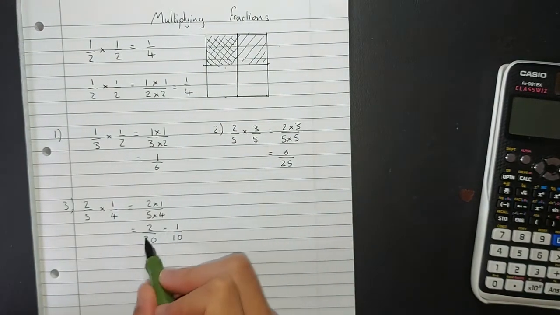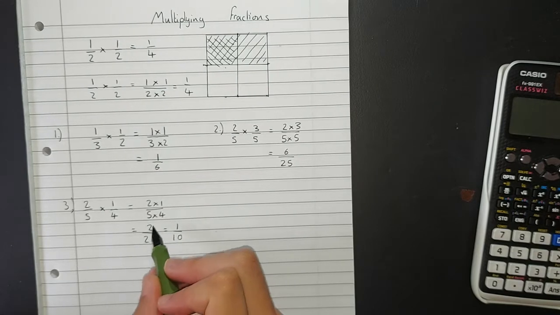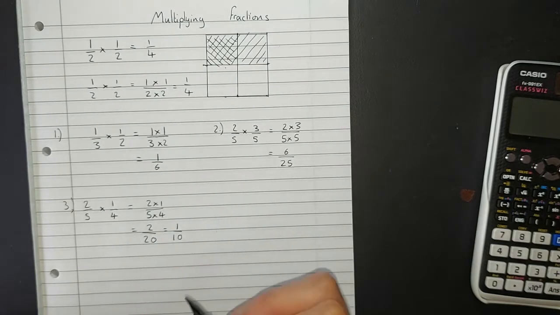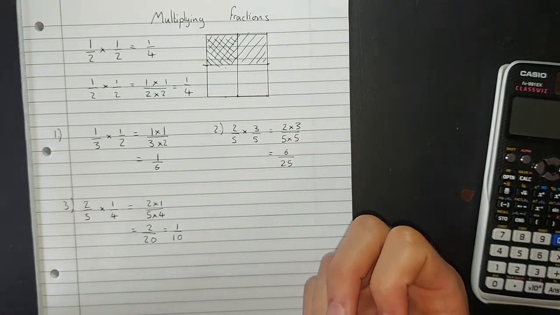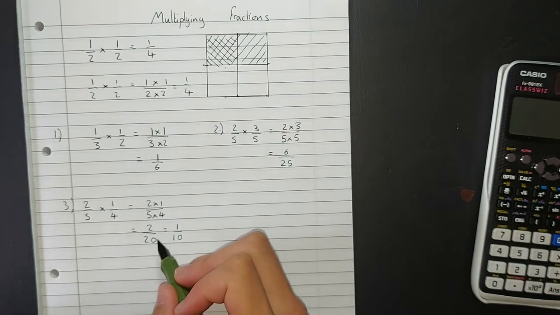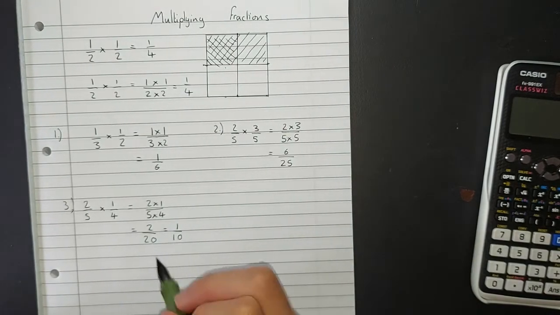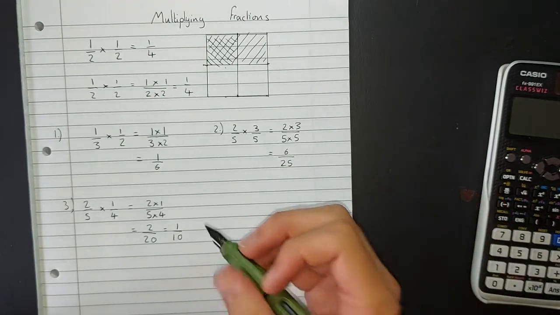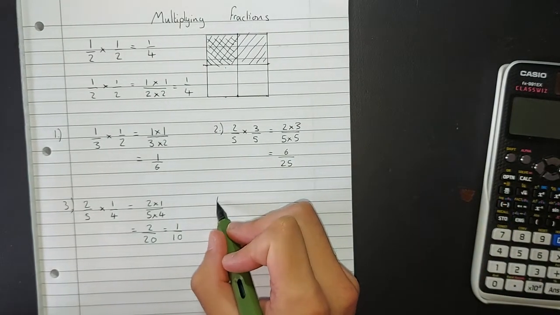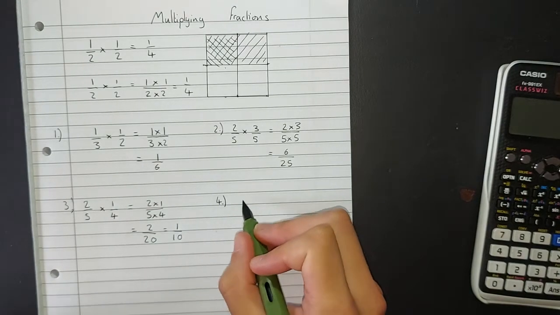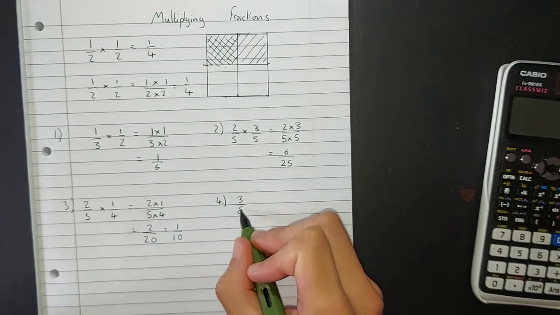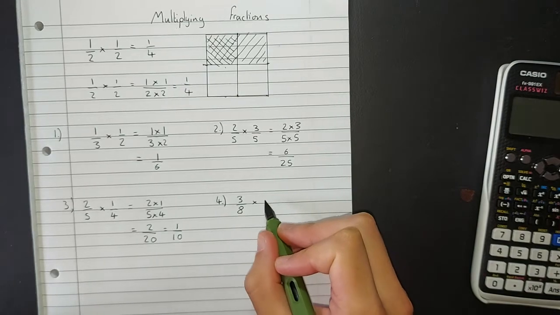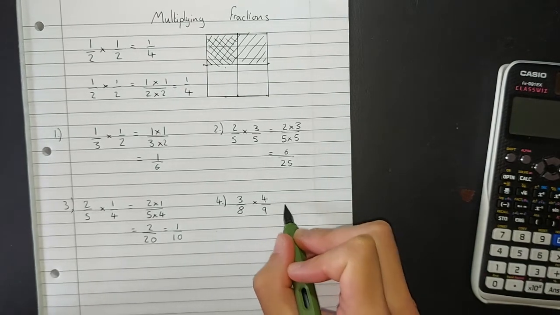Okay, these two answers are equivalent. This isn't an incorrect answer, it's just not fully simplified. So if a question asks for it to be fully simplified, then it would be incorrect, and this would be the correct answer. But you may as well simplify your fractions whenever you can to try and make your life a bit easier. Let's have a look at a fourth example. We're going to have 3 over 8 multiplied by 4 over 9.